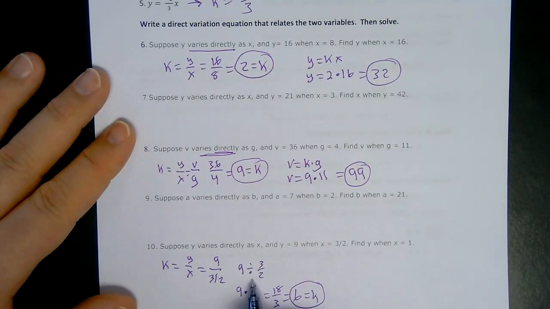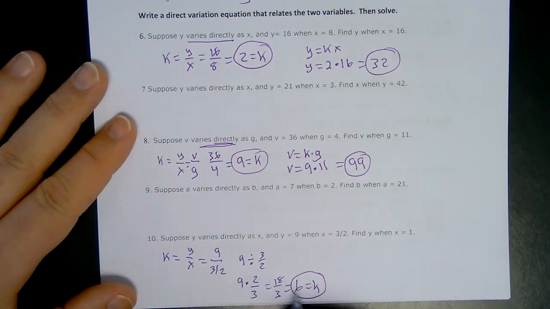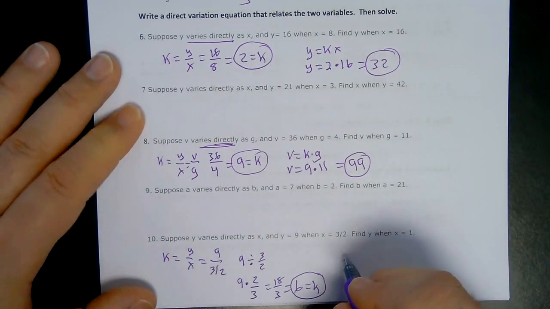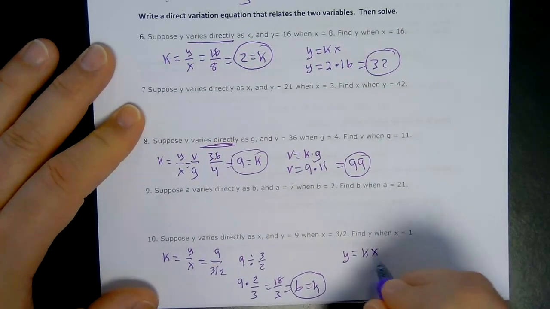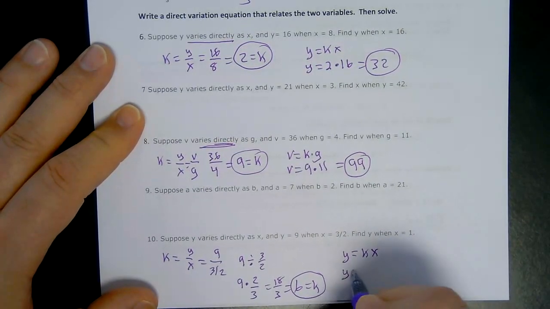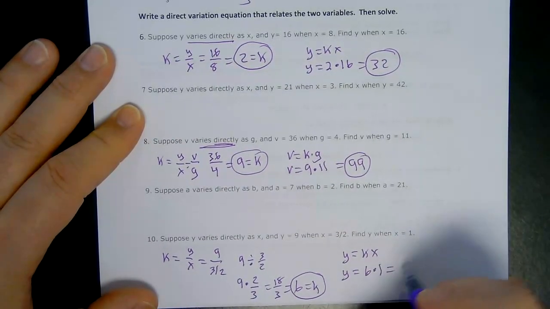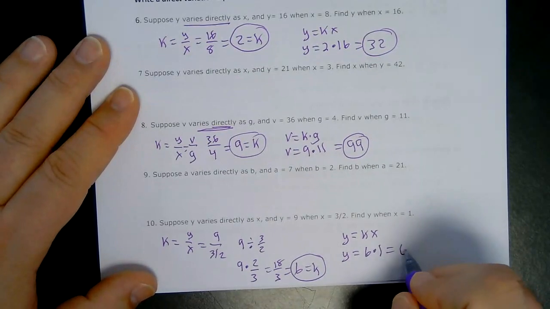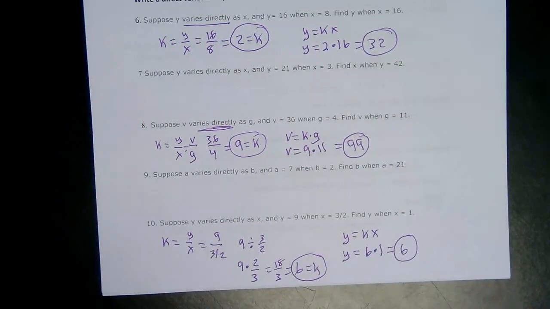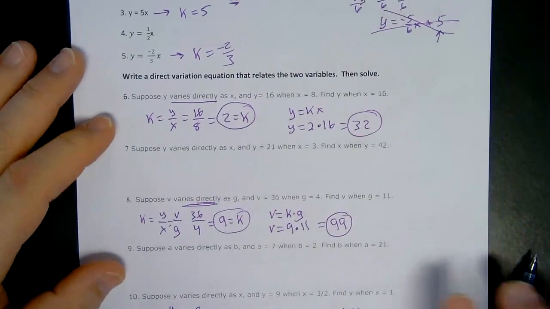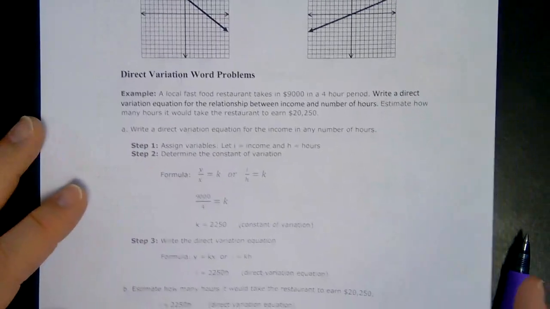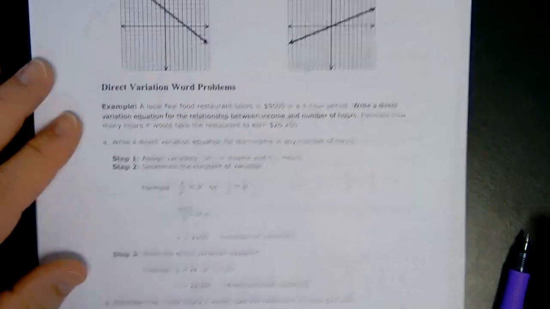If you divide this out on the calculator, 9 divided by 3/2, you'll get the exact same answer. So I write my equation for direct variation, y equals kx, and I'm finding y. K is 6, x is 1, and 6 times 1 is 6. So there's my final answer for number 10. Okay, so there's your first handout. Let's see, is there a back page to this? Oh, there's a back. So let's take a look at the back page as well.